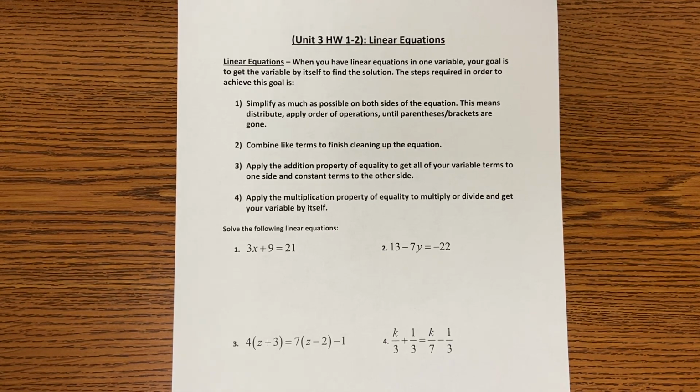I'm Mr. Lee, and this unit primarily deals with linear equations that are more than one step. For example, at the end of Unit 2, we saw linear equations that required just the additive property of equality or just the multiplicative property of equality. But here we'll do both.